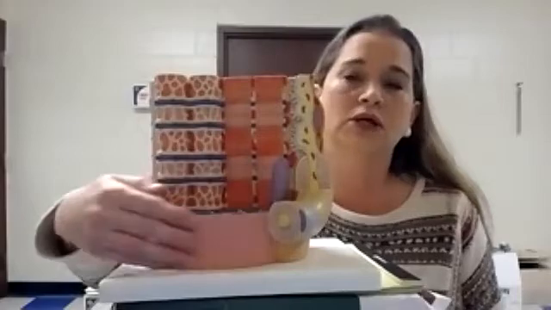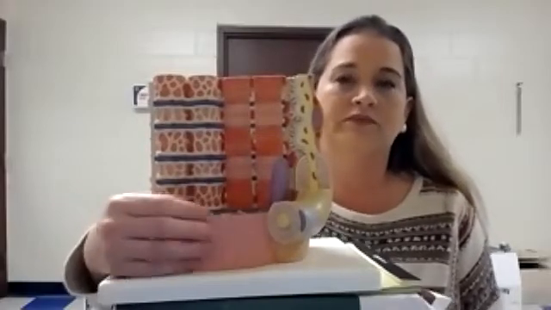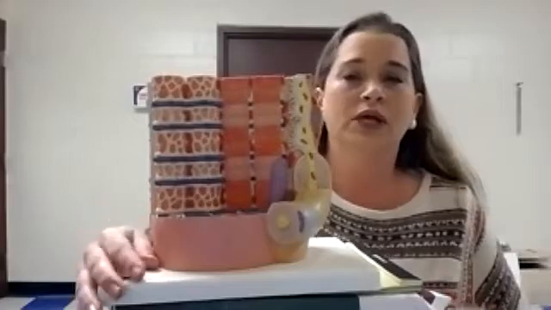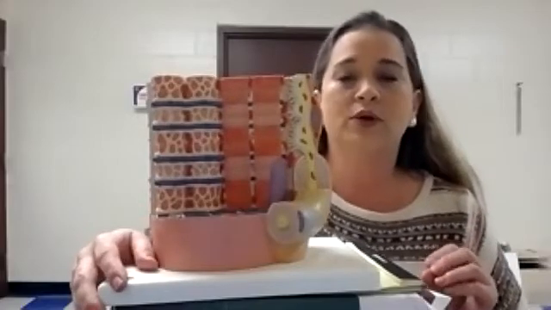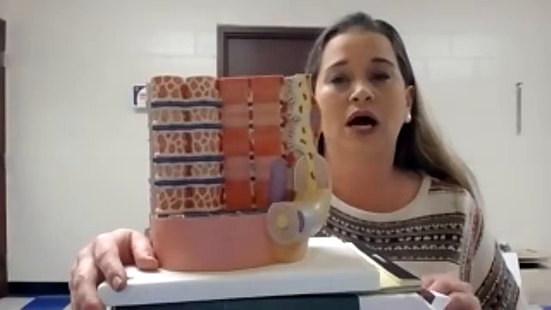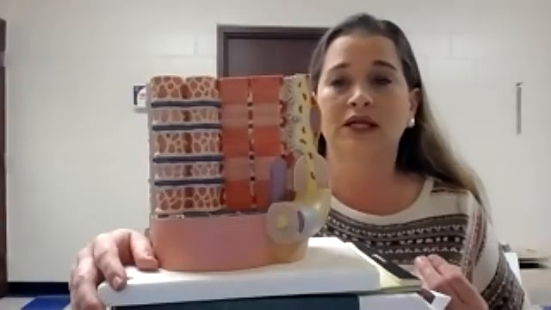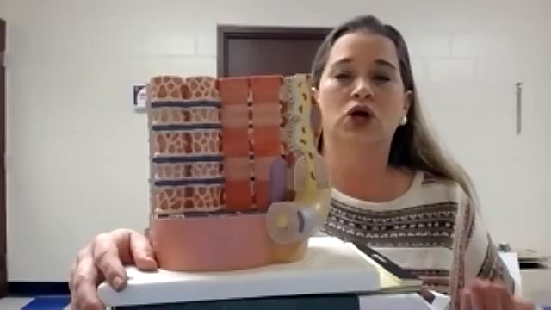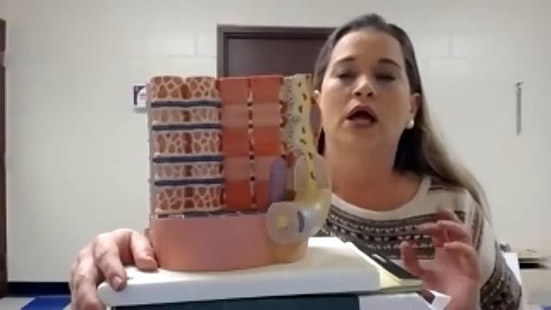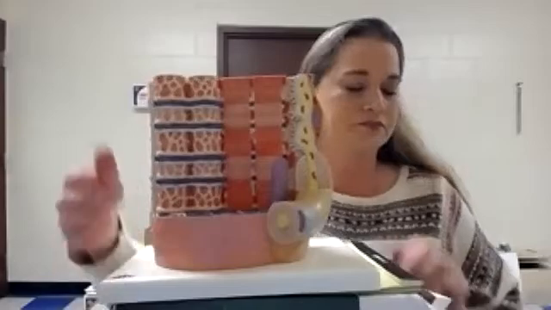So the sarcolemma is just the plasma membrane of a muscle cell. Anytime you hear the prefix sarco or the prefix myo, those two prefixes mean something pertaining to muscle.